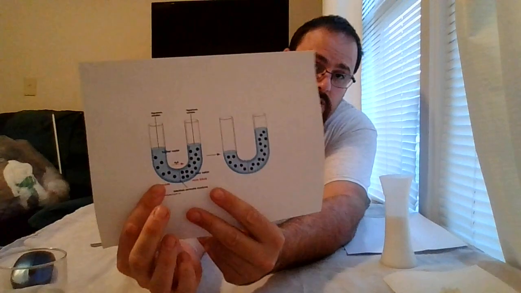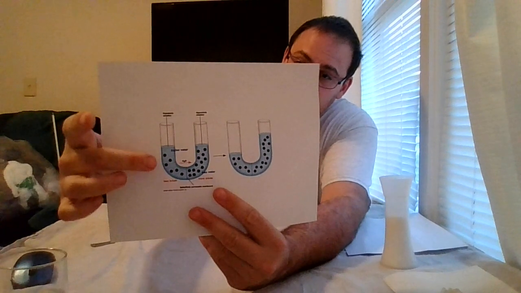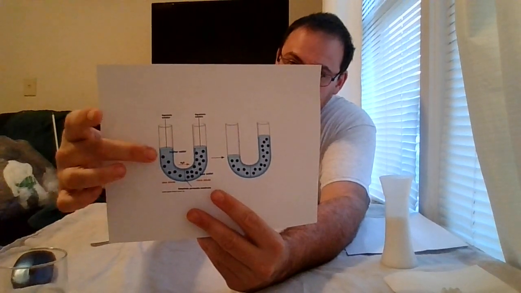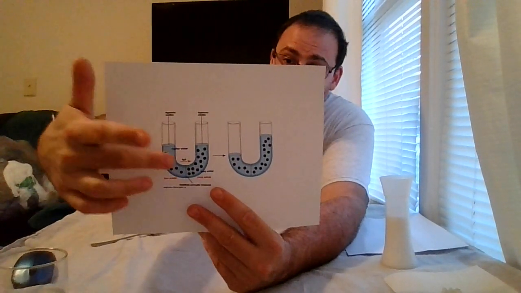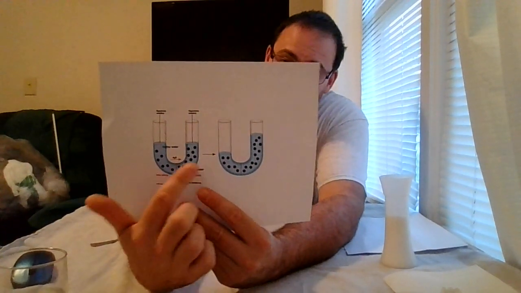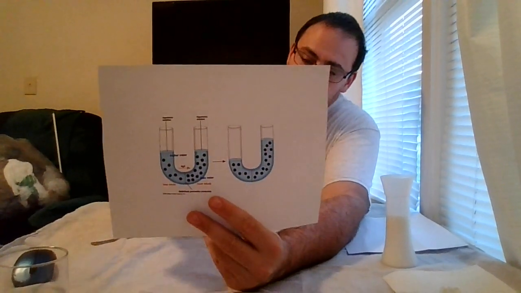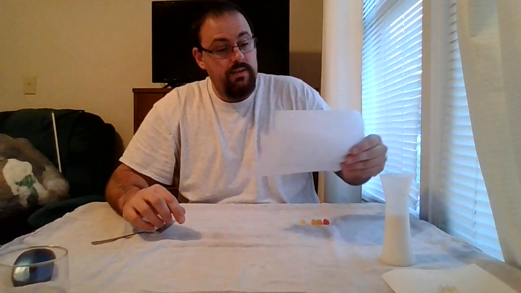Now, what is going to happen here, where we have a hypotonic solution and a hypertonic solution? In the hypotonic solution, we have a lesser number of solutes in the water. In a hypertonic solution, we have a higher concentration of solutes. So what's going to happen is the water is going to transfer to the area of higher concentration. It's going to try and equalize the amount of solutes in the container. And this is also known as diffusion.